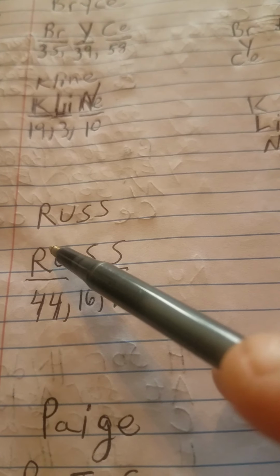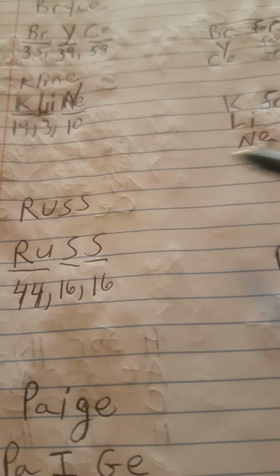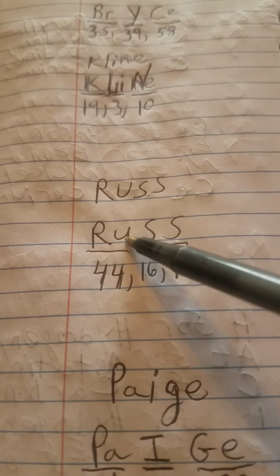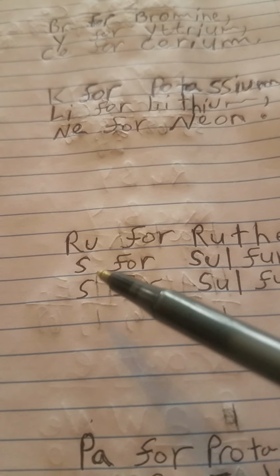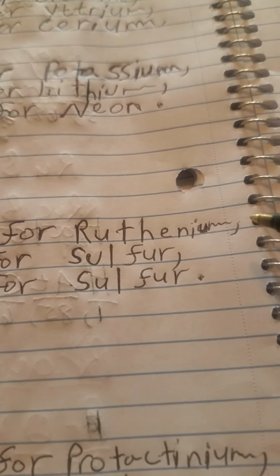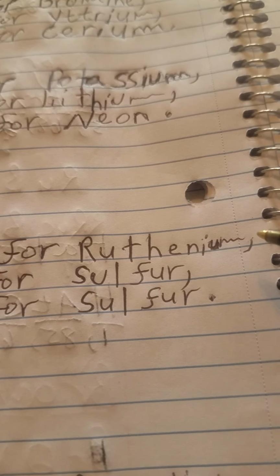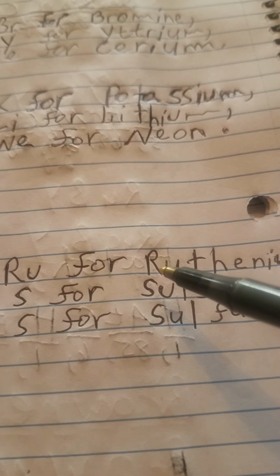K-L-I-N-E. Then you got the name Russ, R-U-S-S. We got a capital R and a U with atomic number 44. Capital Ru is for ruthenium, the element's name.